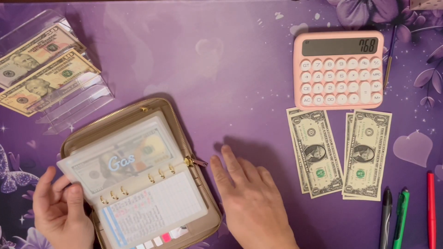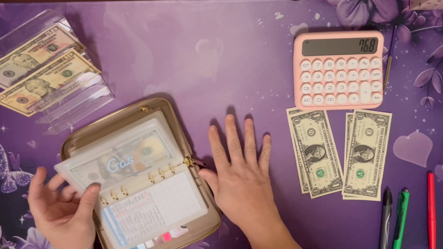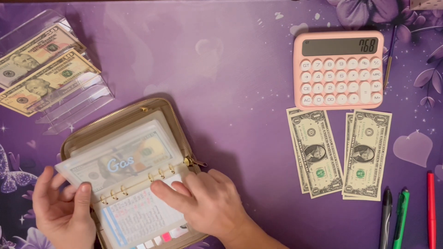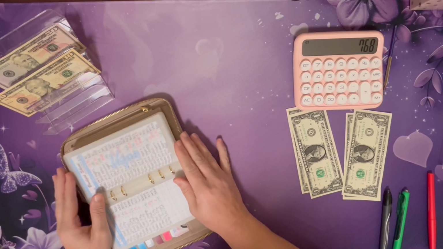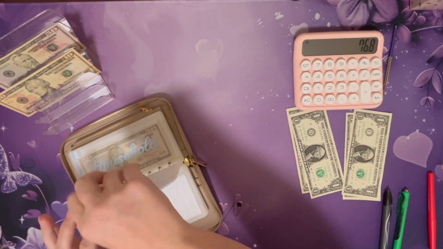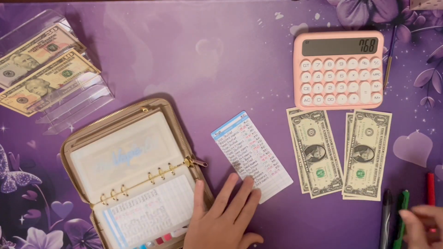And then I have been tracking it a little bit more, and $60 gets me through the 2 weeks. And then vape is getting $60.